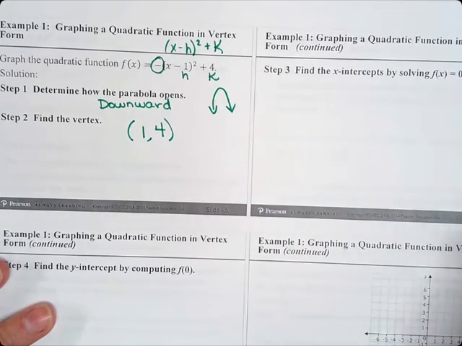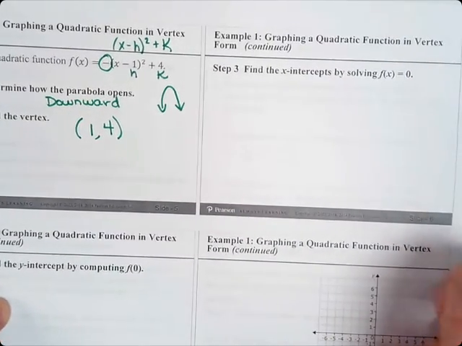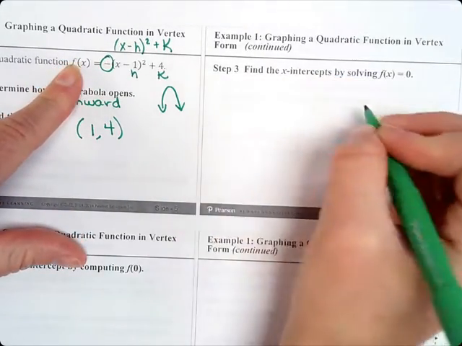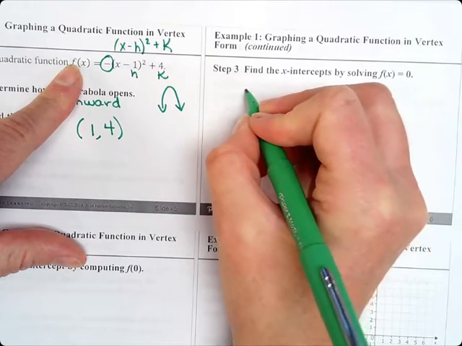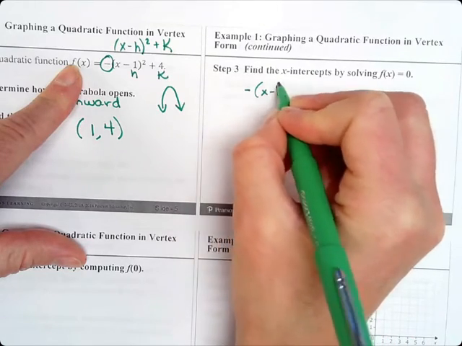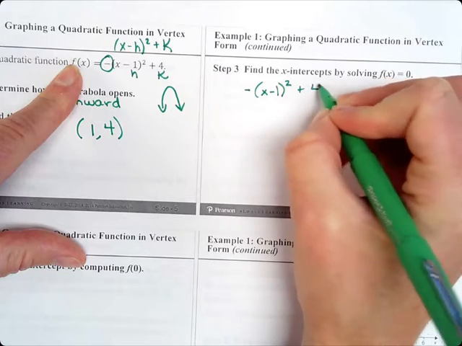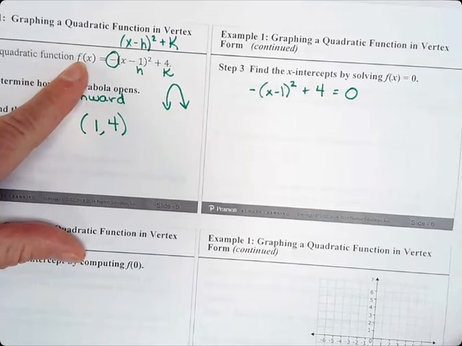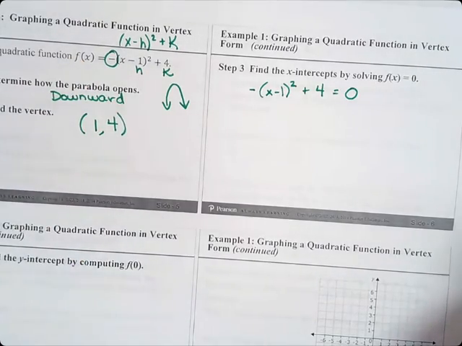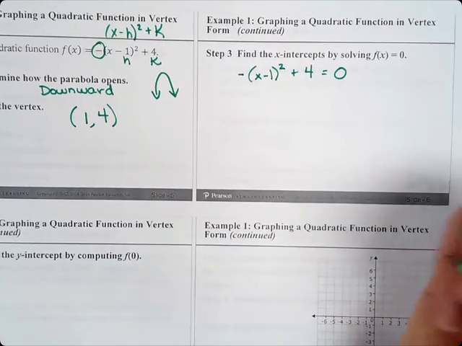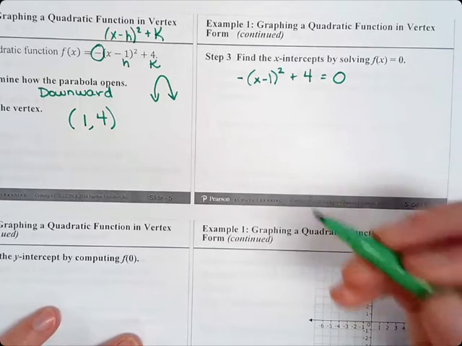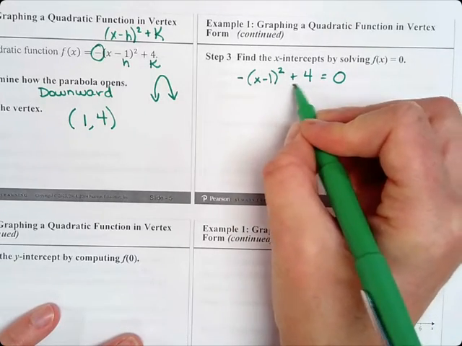Find the x-intercepts by solving f of x equals 0. So we are going to use the function and set it equal to 0. Negative x minus 1 squared plus 4 equals 0. This goes back to one of those very first sections that we learned about, how to solve equations. So we're going to move this 4 to the other side.